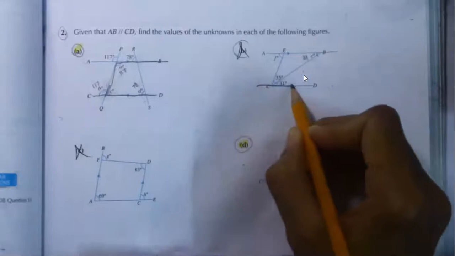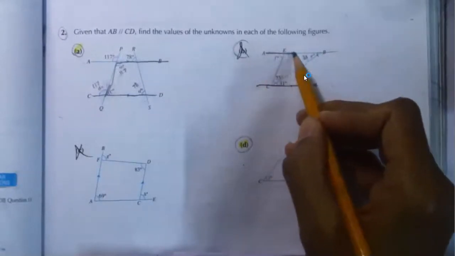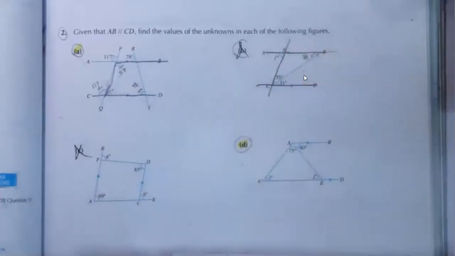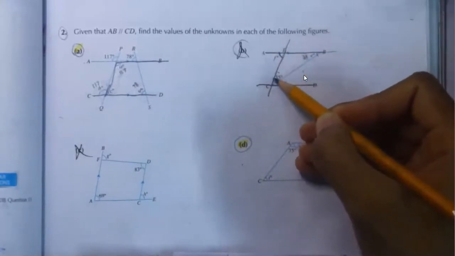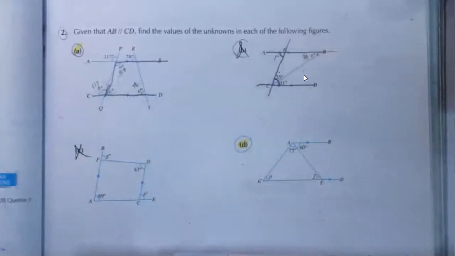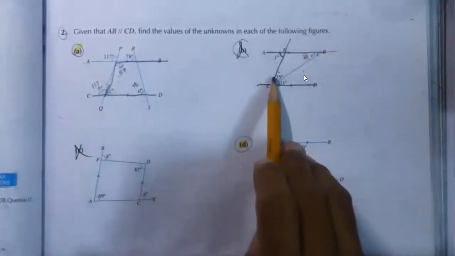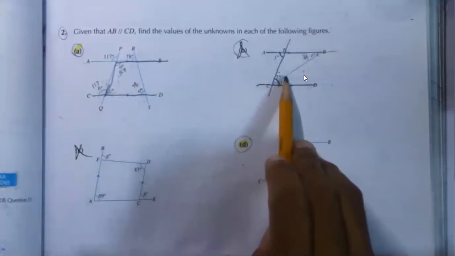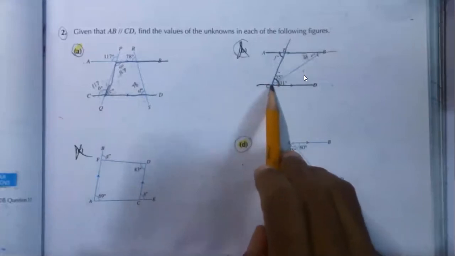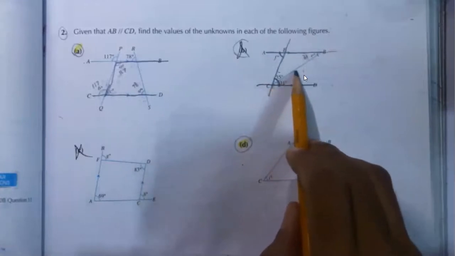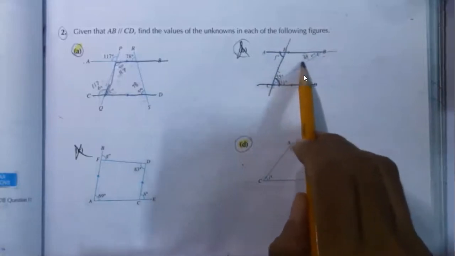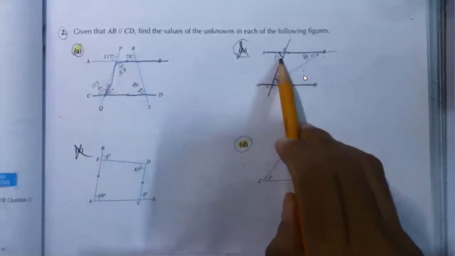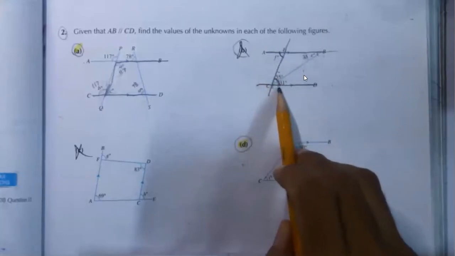Can you see this is the parallel line? This is the other parallel line, and then this is the transversal. So this angle F will be alternate to this whole angle, not just 35. You're getting tricked, you're getting confused. Why? Because they have further divided this angle by another transversal. That's why you're getting confused. But you forget this transversal, because this whole angle will be alternate to this whole angle. You understand?